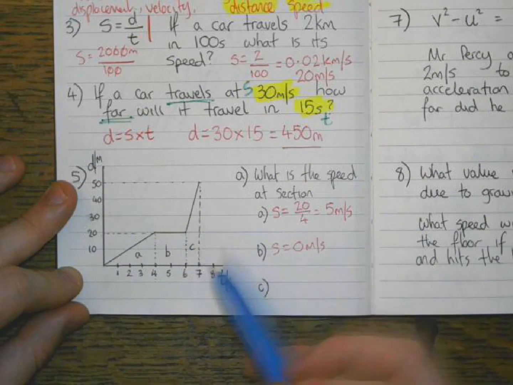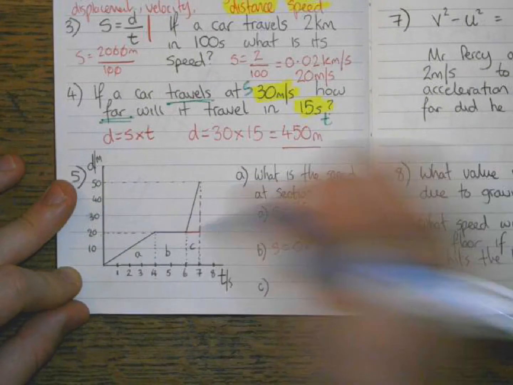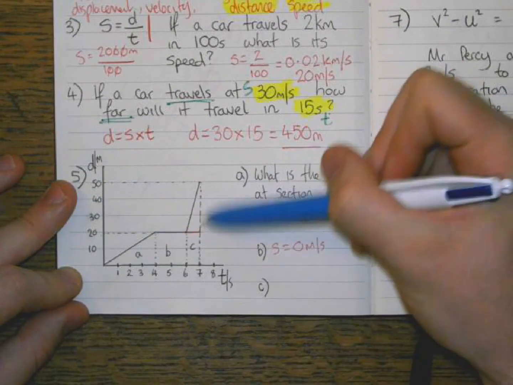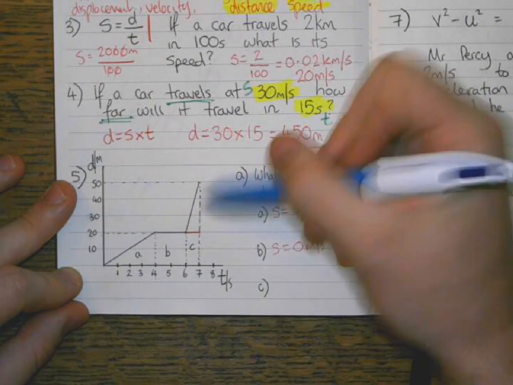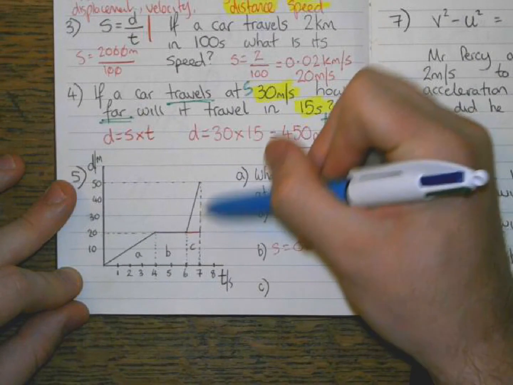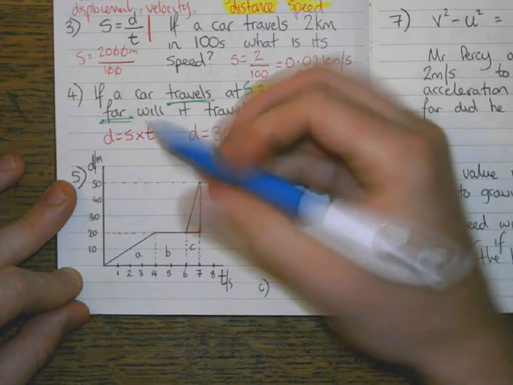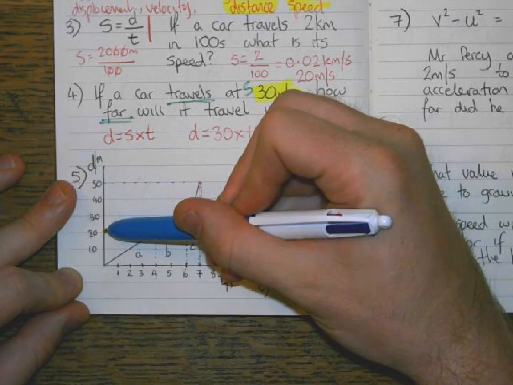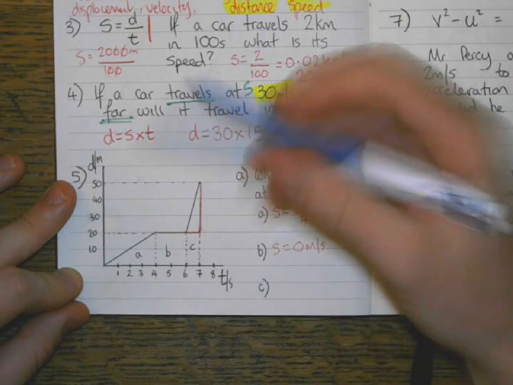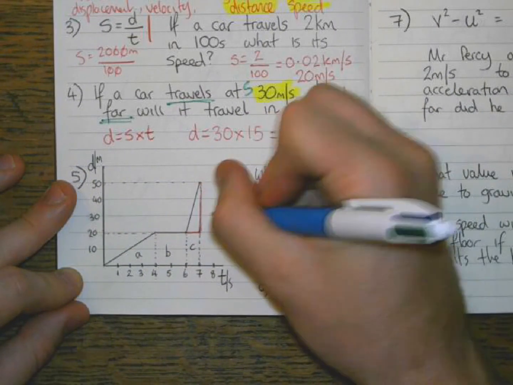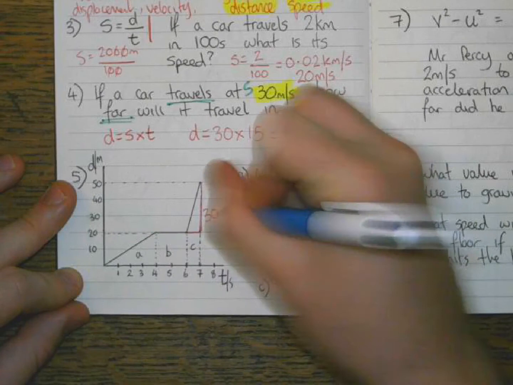The last section, again, what we should do is make a shape out of the line and think, how much distance has it travelled, which is going to be this section here. So we're going from 20 metres up to 50 metres. So that section is worth 30 metres.